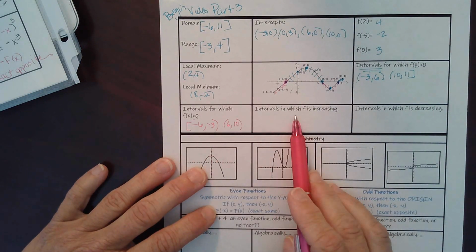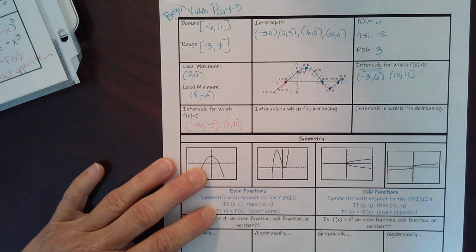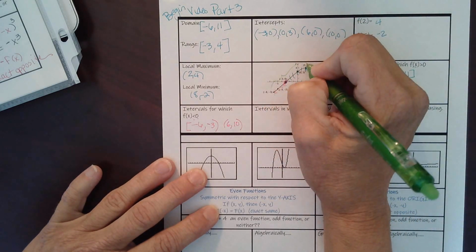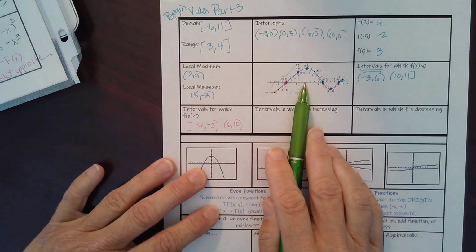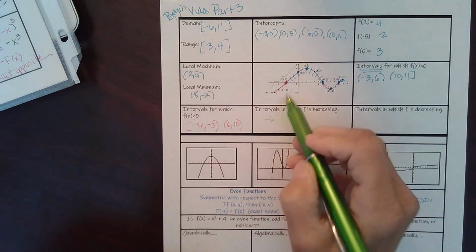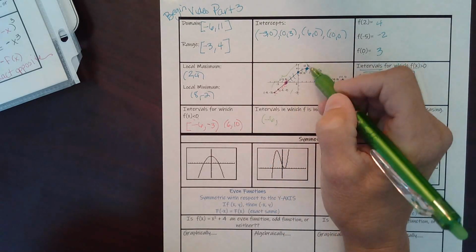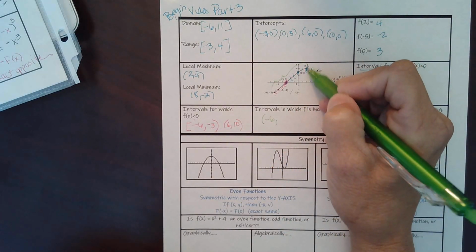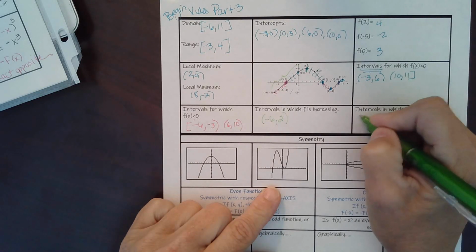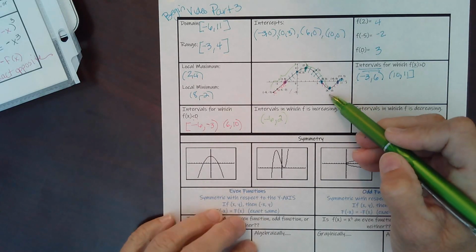Now let's talk about the intervals in which this function is increasing and decreasing. Okay, so let's talk increasing. So on this portion of the graph here, from here to here, between these two x values, the function is increasing. So at -6, the smallest value of the domain, it's in parentheses, the function increases until it reaches the x value of 2. At x equals 2, the function begins to decrease until it reaches the x value of 8.